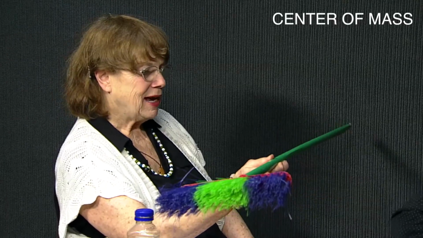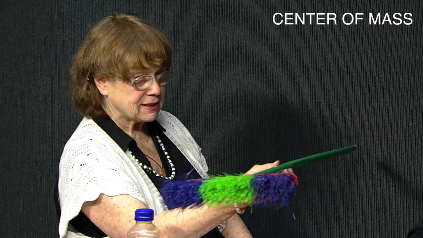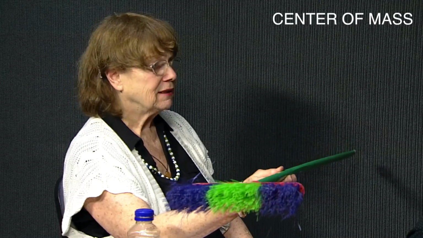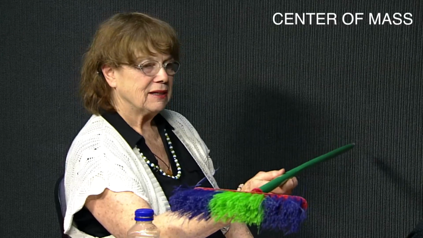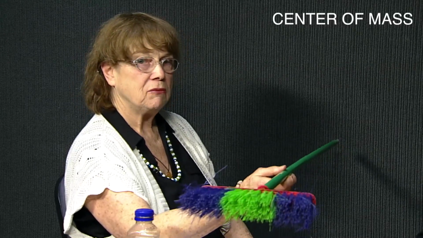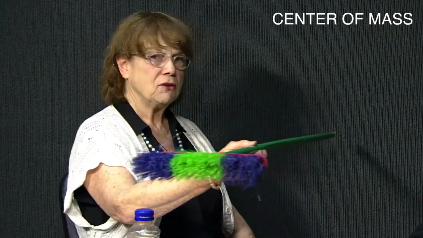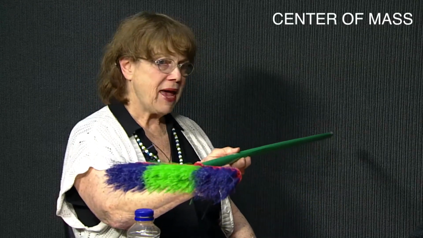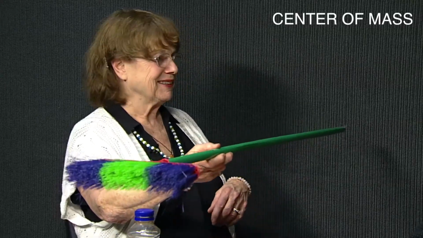Now, the center of this broom may not be the same place as the center of its mass. Now, what is the mass? I just call mass stuff. Everything is made of stuff. The scientific word is mass. Just like when something is very big, we say it's massive. It's got a lot of stuff in it. Or someone who's rich has amassed a fortune. They've got a lot of stuff called money.